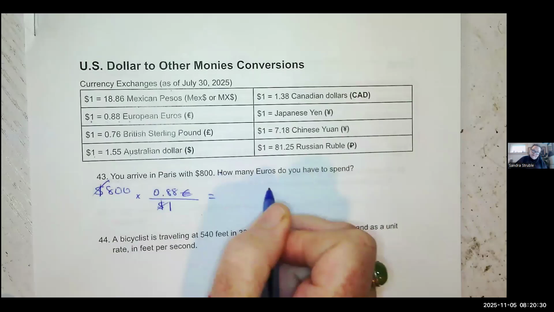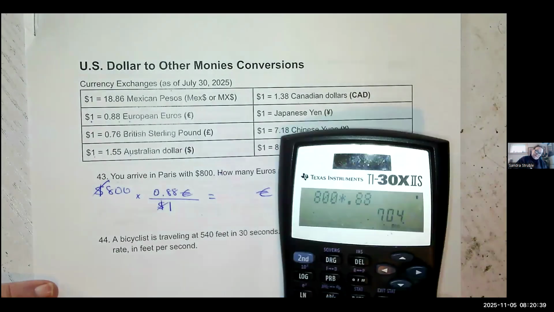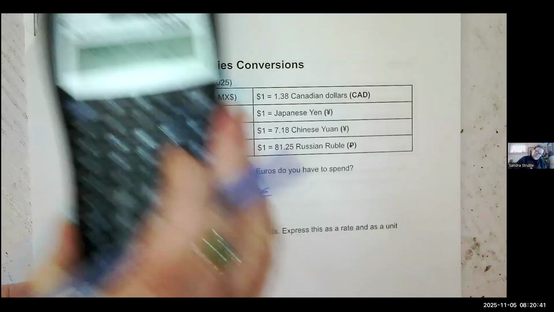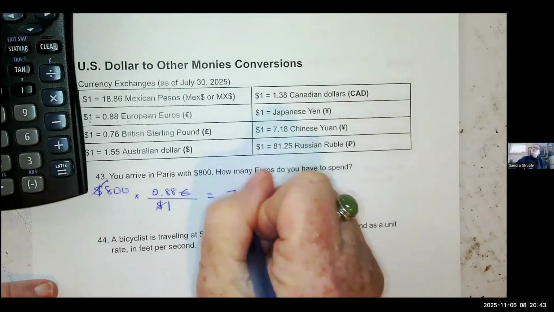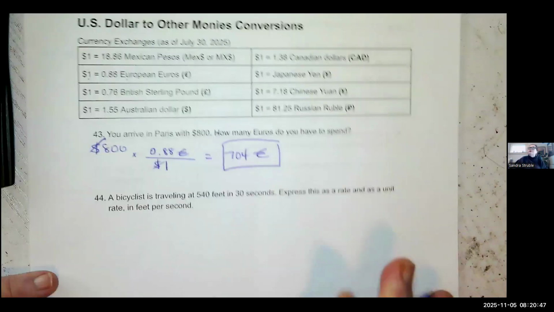So 800 times 0.88 is equal to 704 euros. That's how much you have to spend. Of course, on the exam, I'm looking for sentences, but I'm just trying to help you understand the conversions.